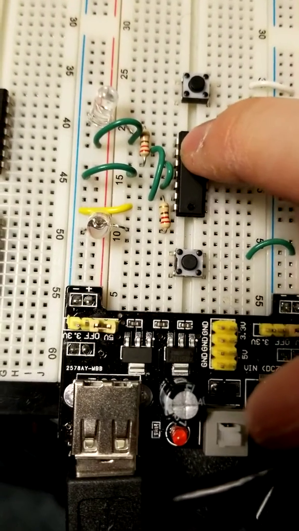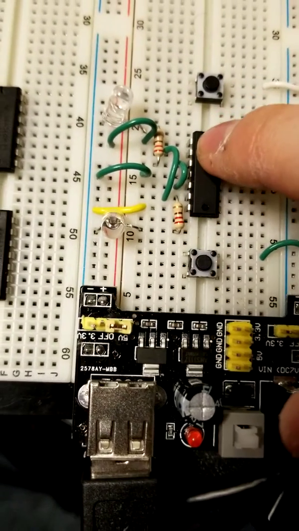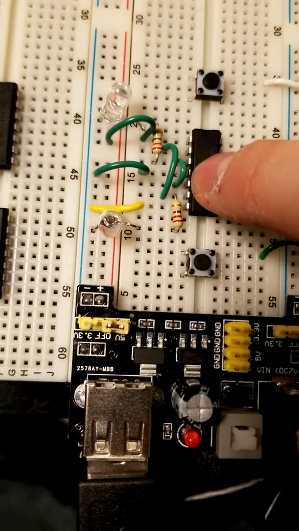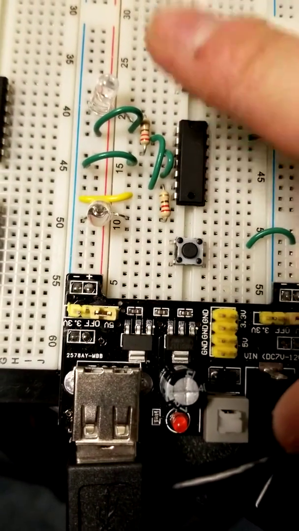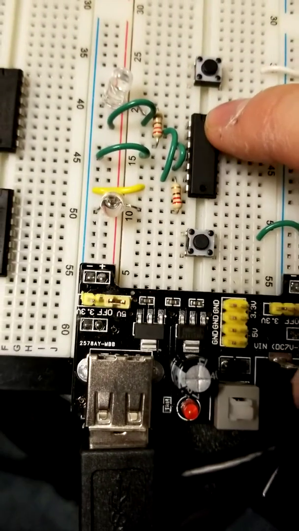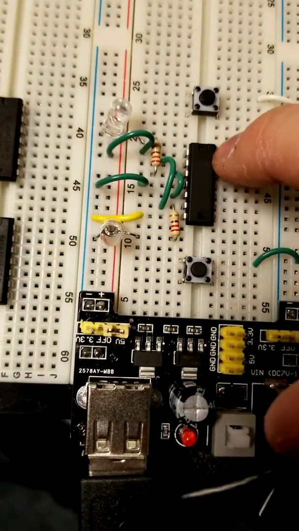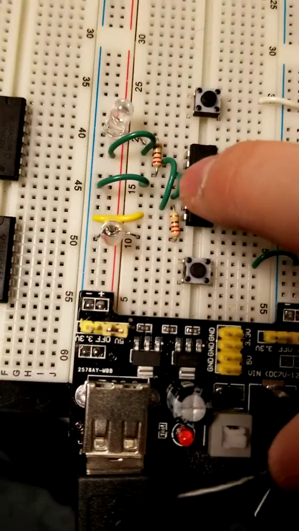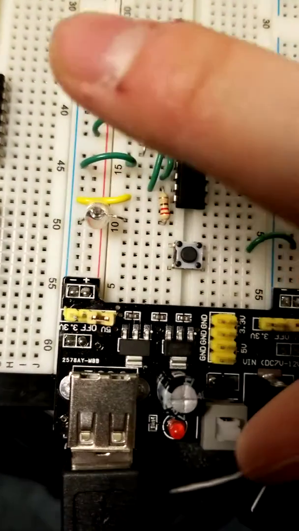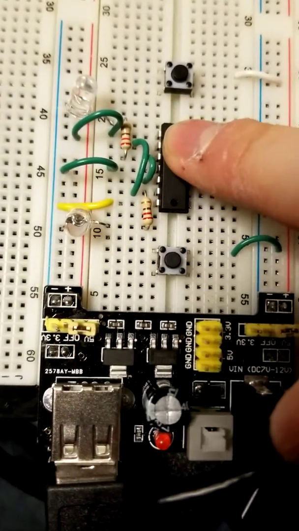If you consider this gate as N1 and this gate as N2, then the output of N1 is going to be the combination of the input from set and the output from N2, and the output of N2 will be the combination of the input from reset and the output from N1.